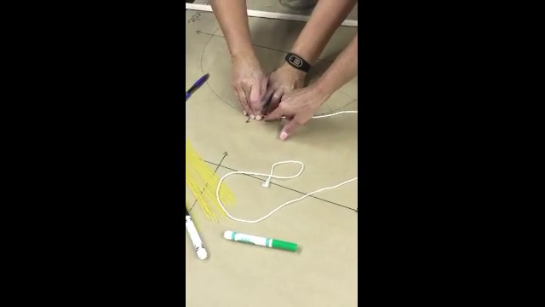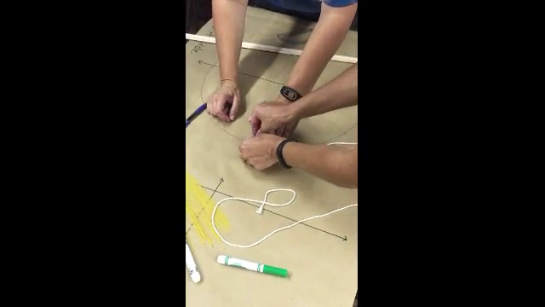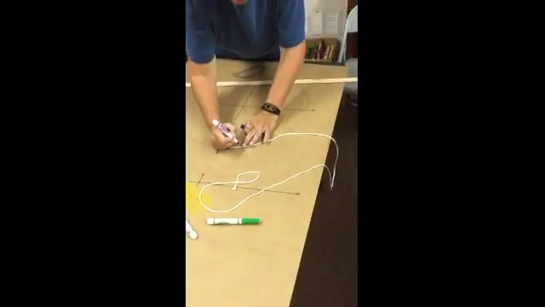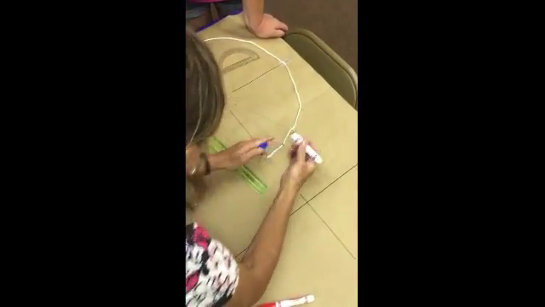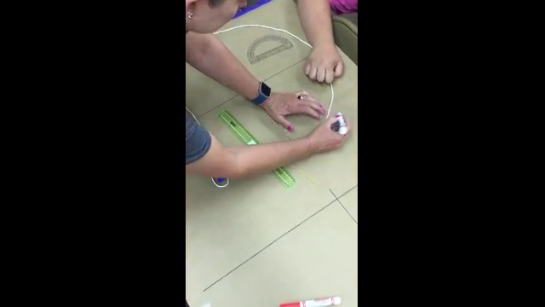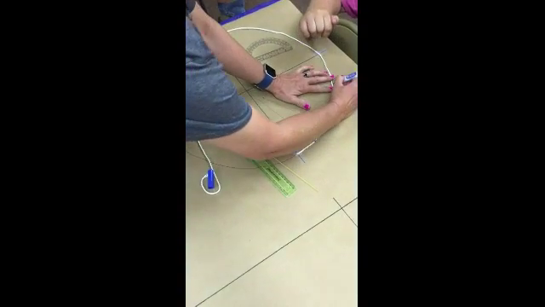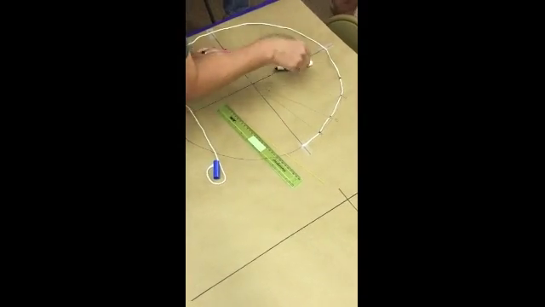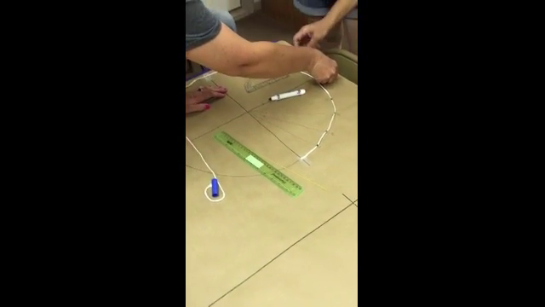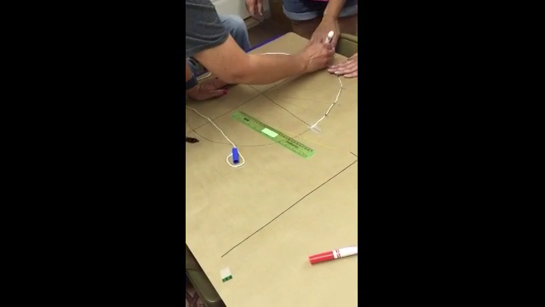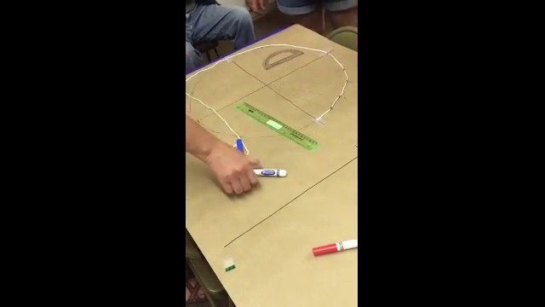Okay, all right, and use your magic marker and then mark your degrees. Like on your string, you're going to mark right here. So you'll have to make a little mark like that. It doesn't have to be perfect. Put the 90 in. Are you taping yourself? I'm trying to get this stuff off. Oh, okay. Rubbing alcohol, maybe.